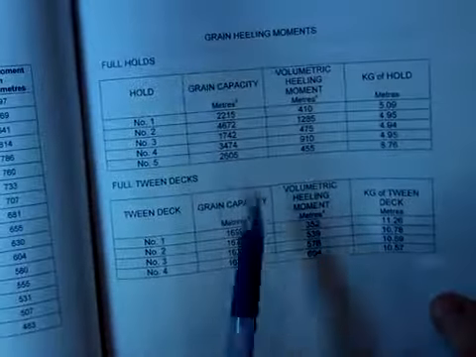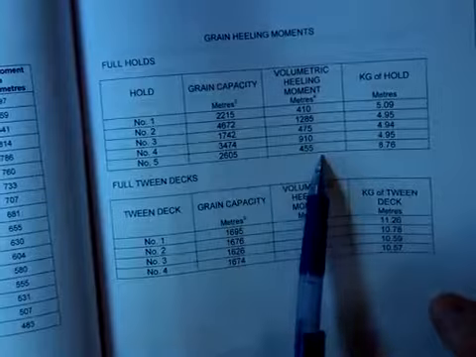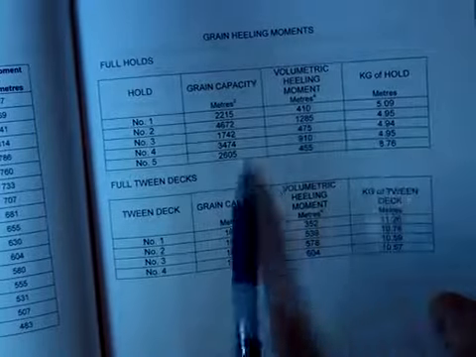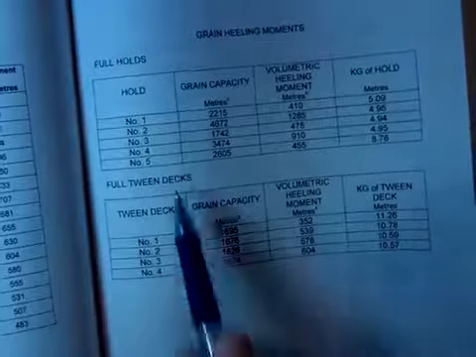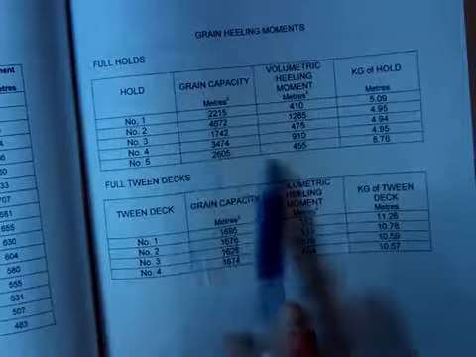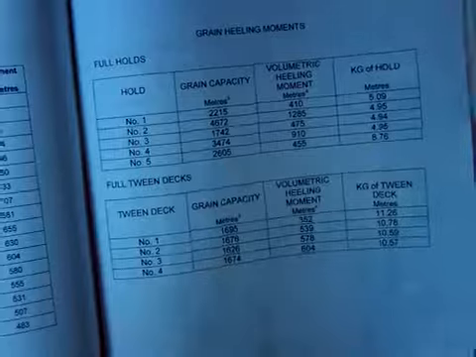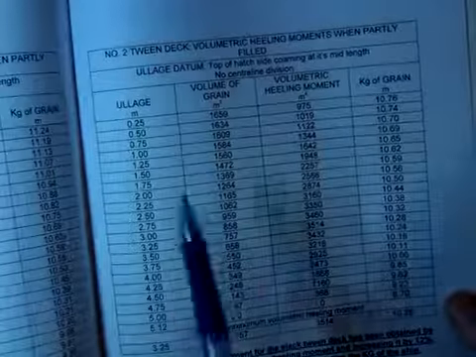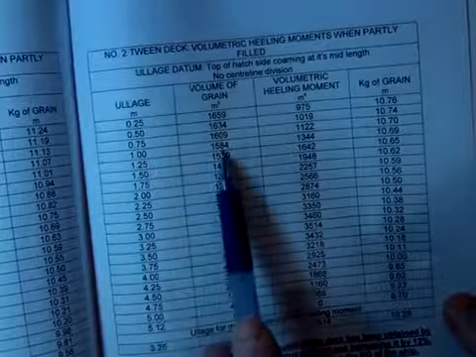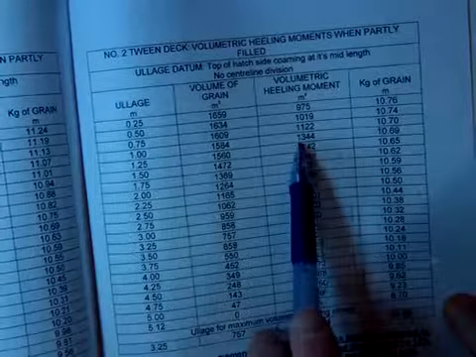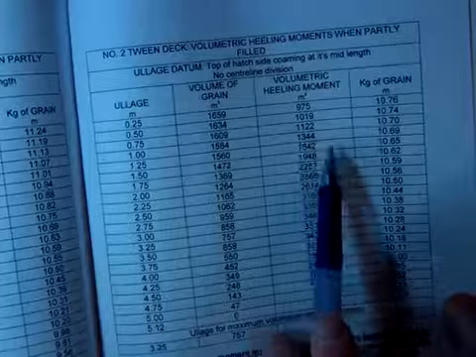We'll go to the grain capacity, the volumetric heeling moment, and the kg. So they're the values we need for this problem. All the holds are full, so we use the full values. A couple of the tween decks we have ullages, so we need to look up the ullage and the corresponding value for the ullage. Go across and read off volume, grain, volumetric heeling moments, and the kg.